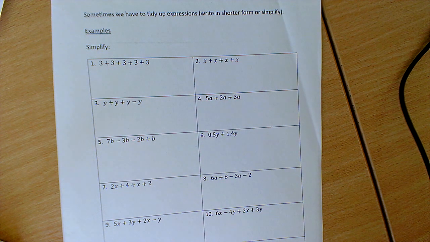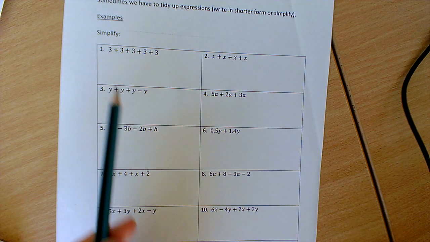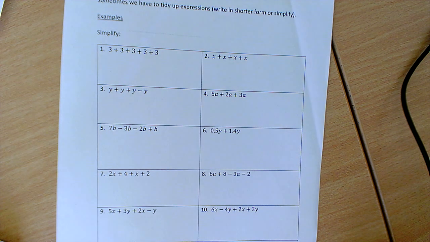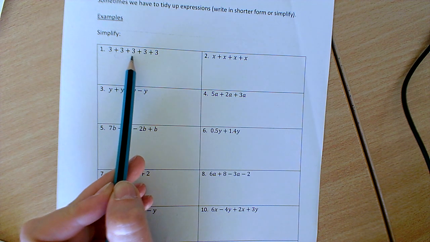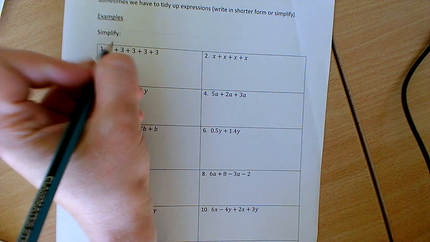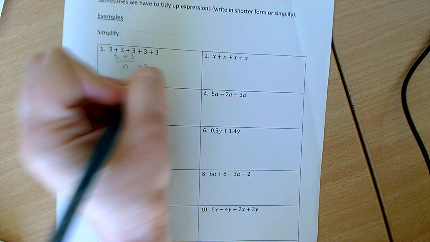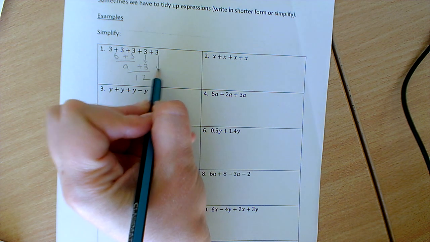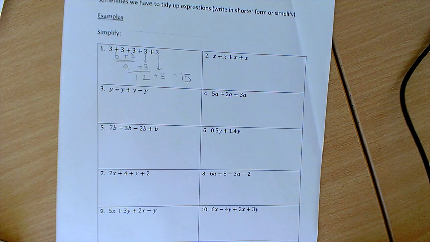Sometimes we have to tidy up our expressions or simplify them, write them in a shorter form. So here are some examples. For example, if we have 3 plus 3 plus 3 plus 3 plus 3, we would add 3 plus 3, which is 6, plus 3, which is 9, plus our other 3, 9, 10, 11, 12, plus another 3, which is going to give us 15.